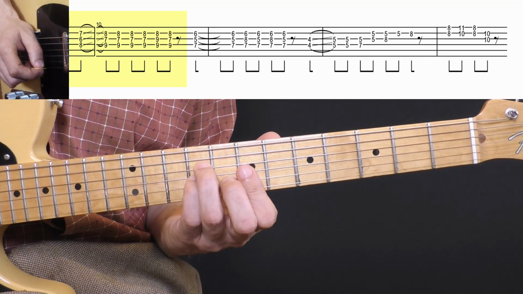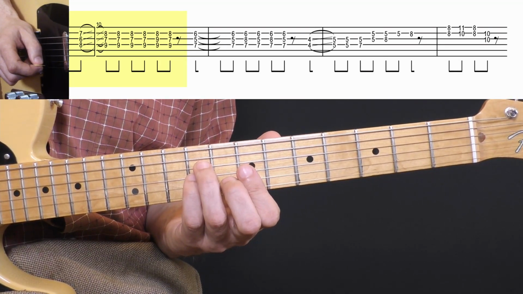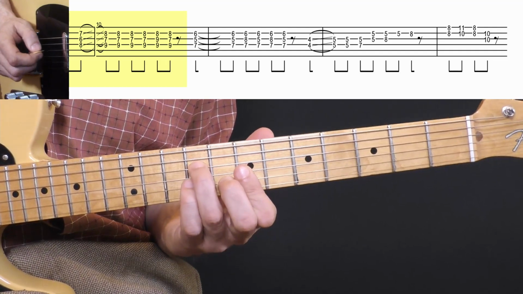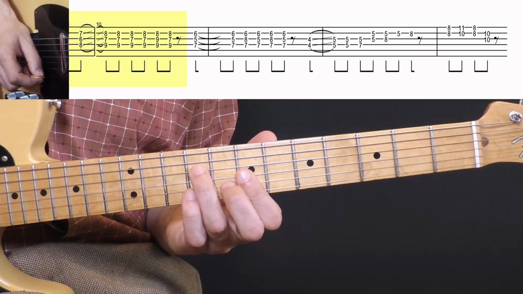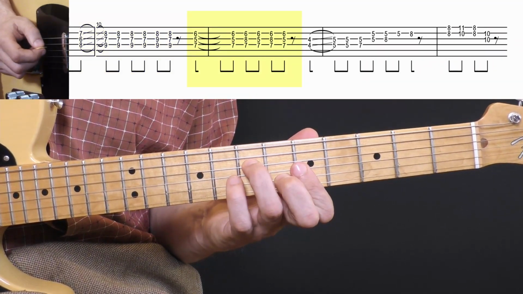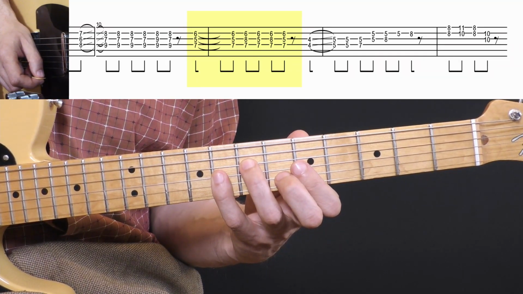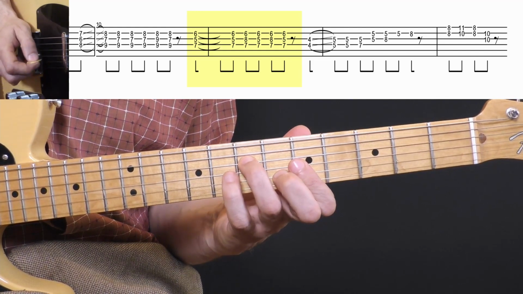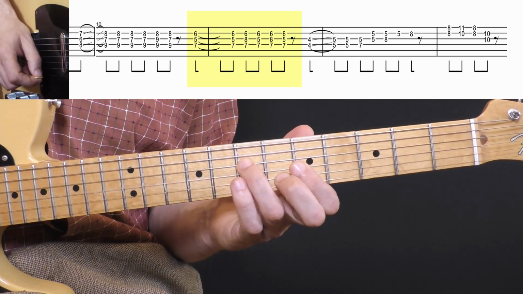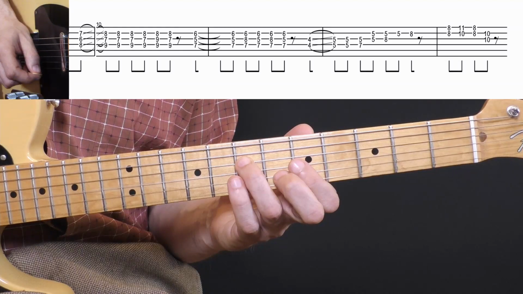And here you add your pinky to the 9th fret, G string. Then to F. This time the pinky goes to the 8th fret. And then the next part.